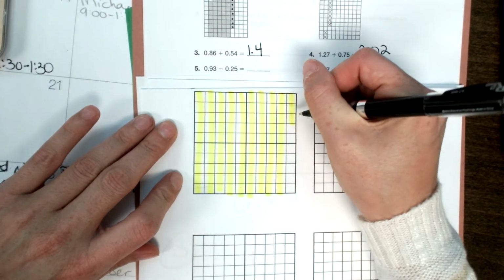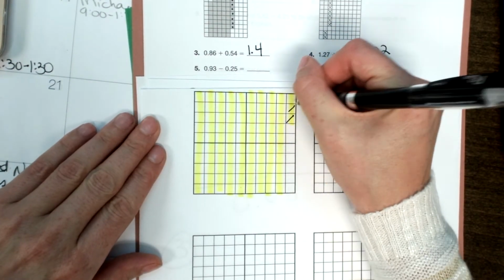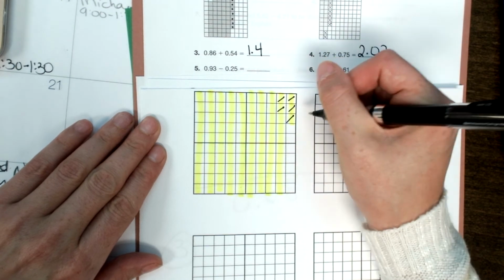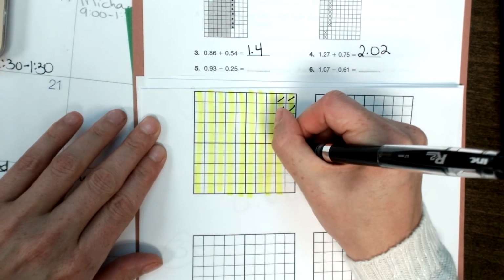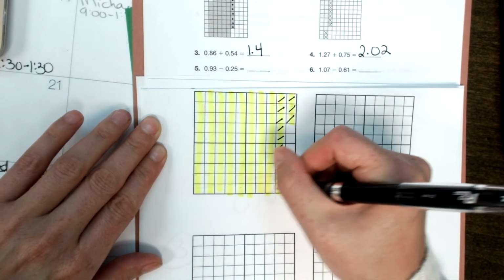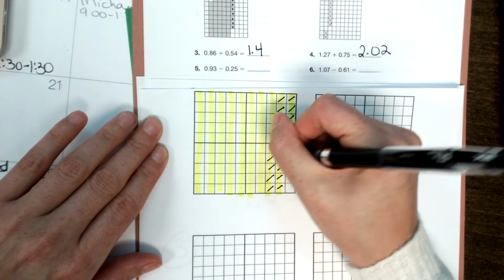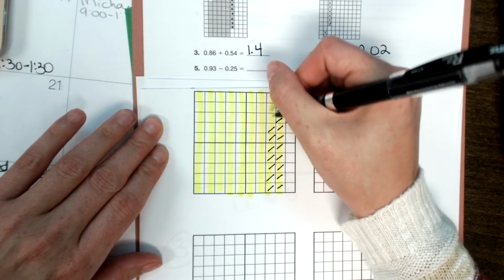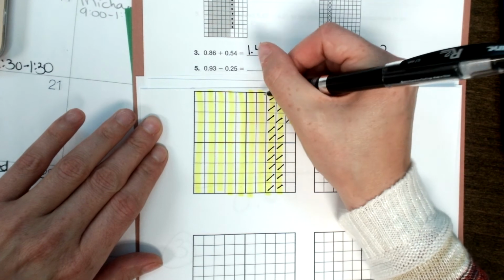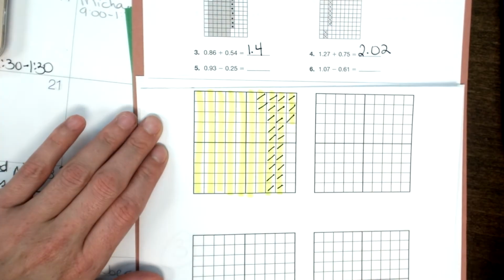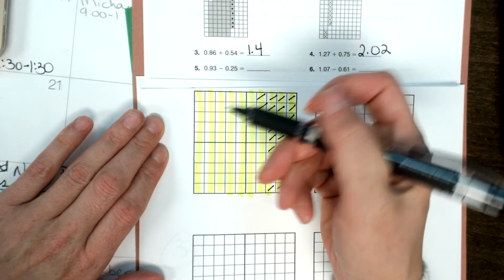So I'm just going to count them. 1, 2, 3, 4, 5, 6, 7, 8, 9, 10, 11, 12, 13, 14, 15, 16, 17, 18, 19, 20, 21, 22, 23, 24, 25. So that's eliminated because we subtracted it. Now we need to count these up.